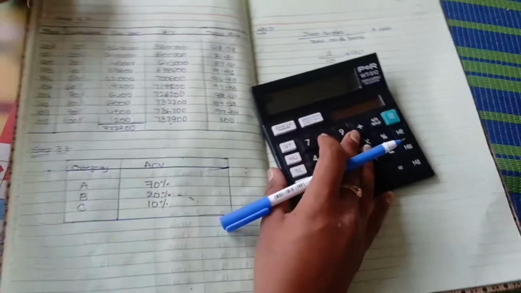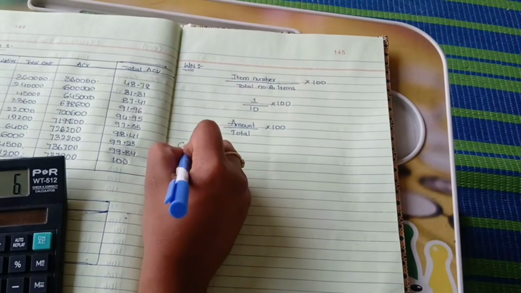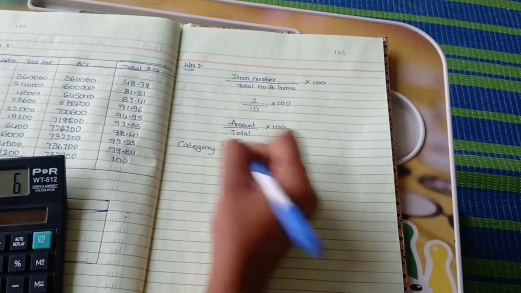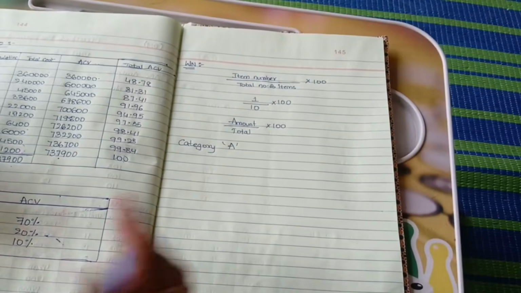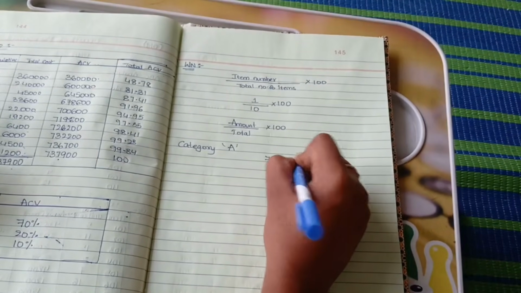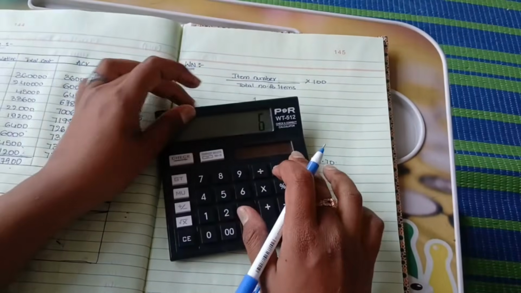After this table we need to write the category A. First we need to categorize A. What is the category A percentage? 70%. So 70% means 0.70. How did we get 0.70?